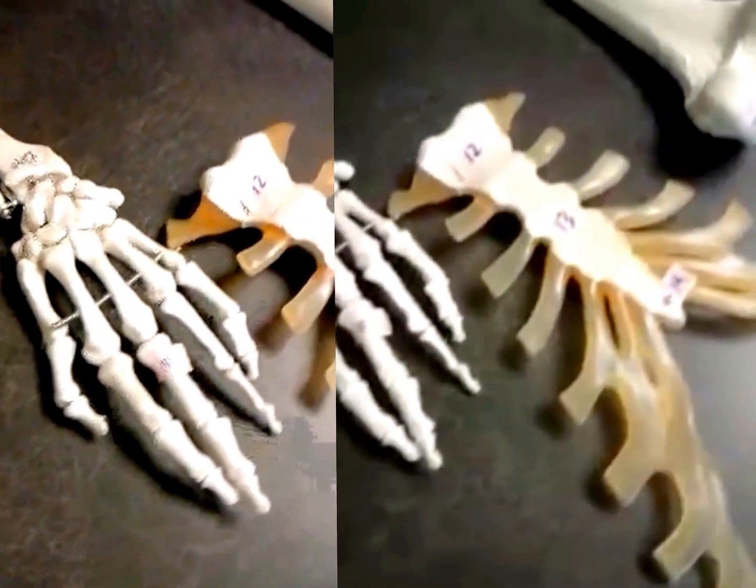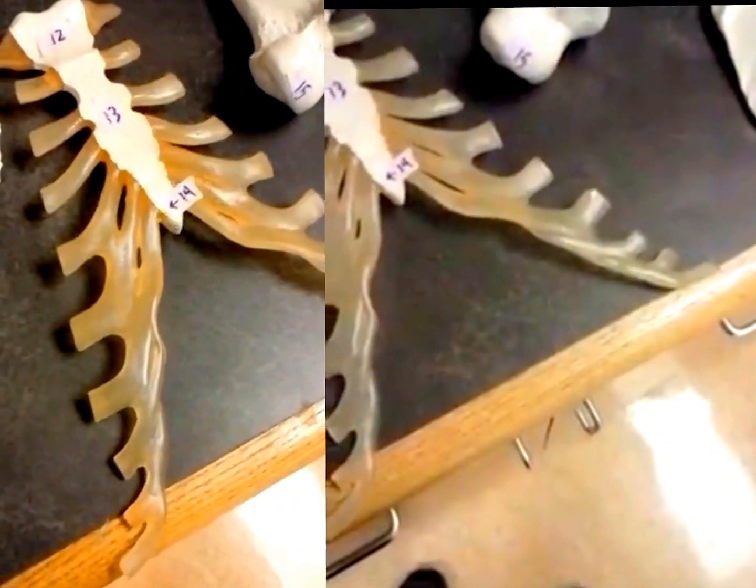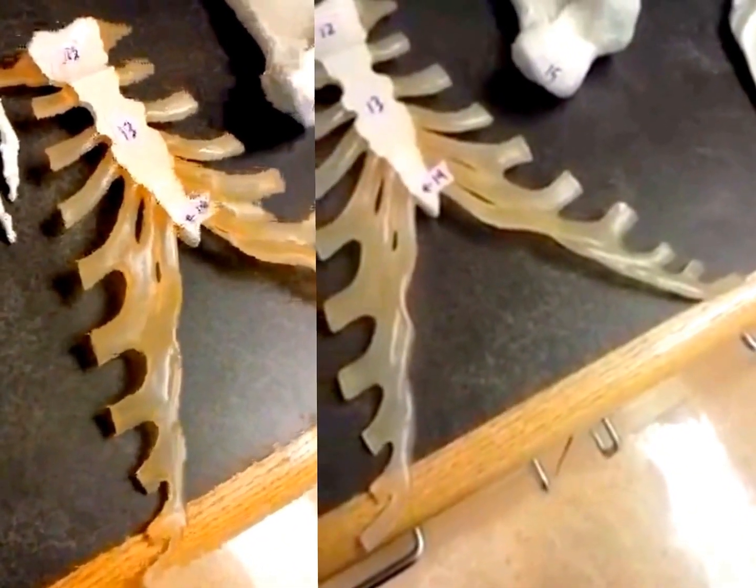Number 12 is true. Number 13 is true. But number 14 is false. Number 14 is not the sphenoid process of the sternum. It's the xiphoid process of the sternum.